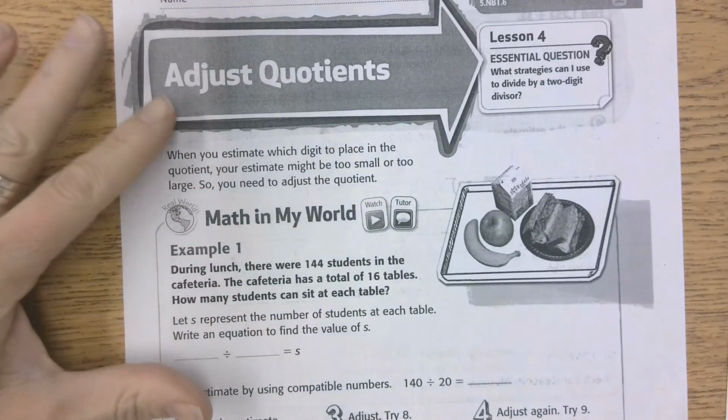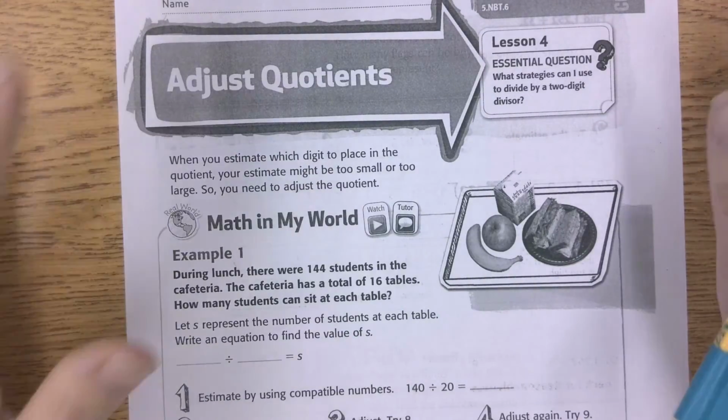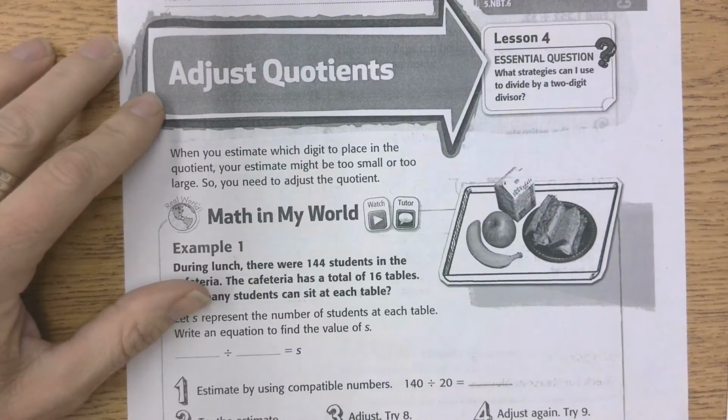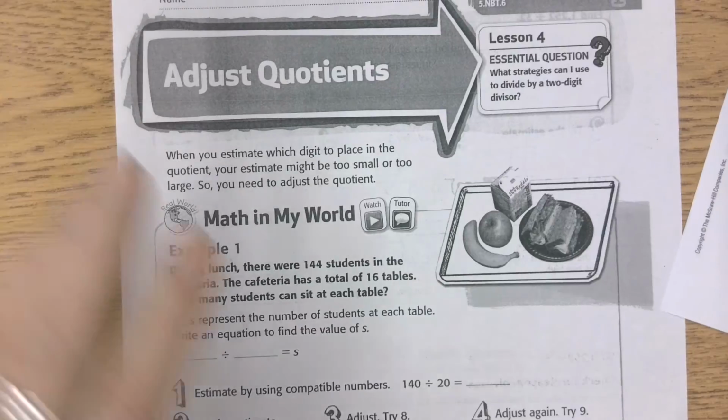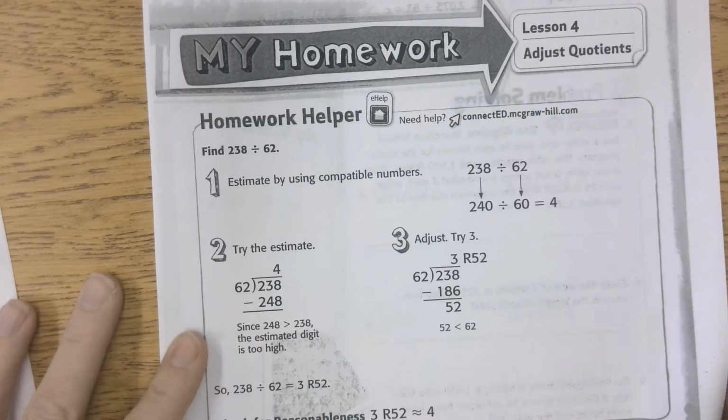All right, kids, so today we're going to be working on exactly what we have been working on. It's just a little bit of a step further. So it's adjusting quotients. You guys do not need to do notes because, like I said, it's what we've already been doing. But go ahead and go to page 275.